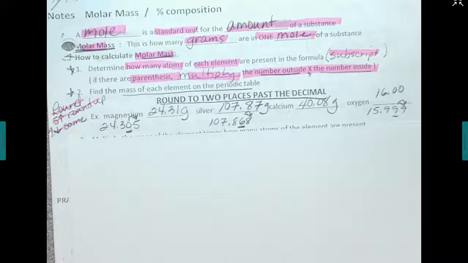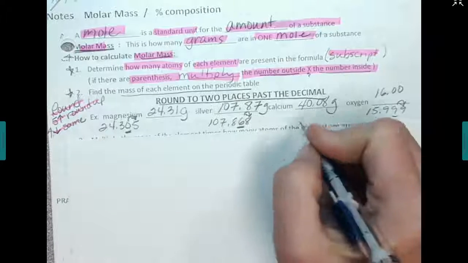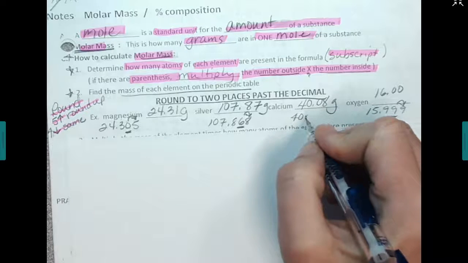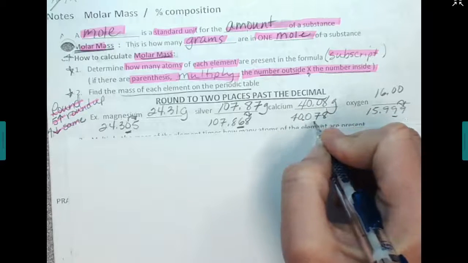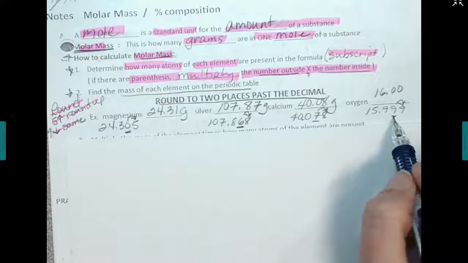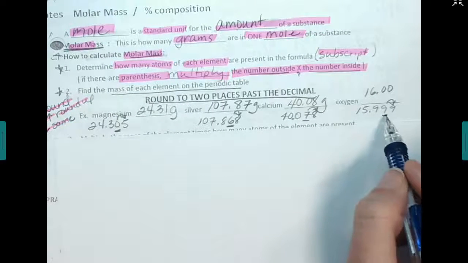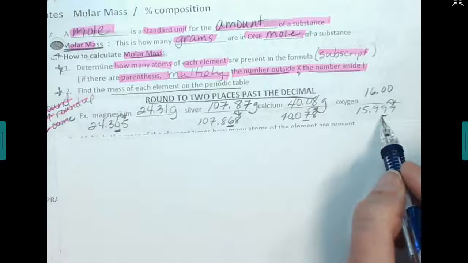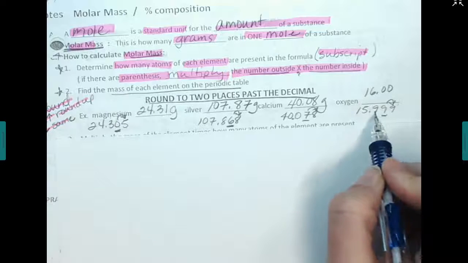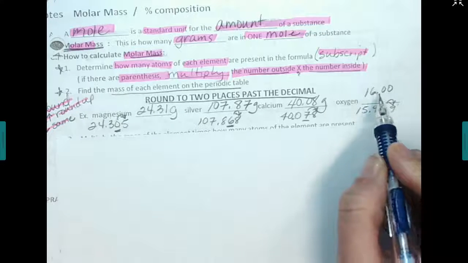Calcium is 40.078. Looking at the 7, this will round to 40.08. Now oxygen is 15.999. So we're going to look to the 9. We round this up, it becomes 10. Carry the 1, 10. Carry the 1, 16.